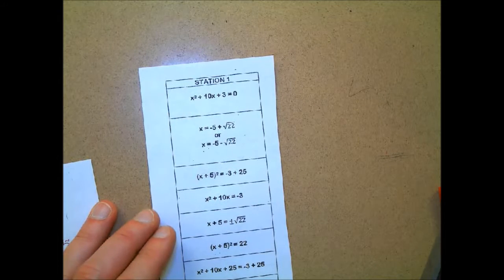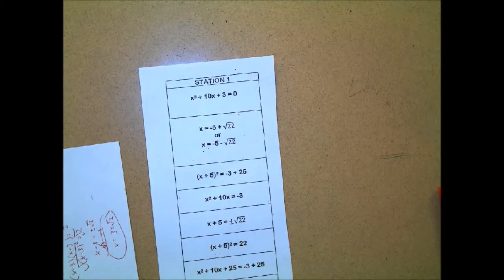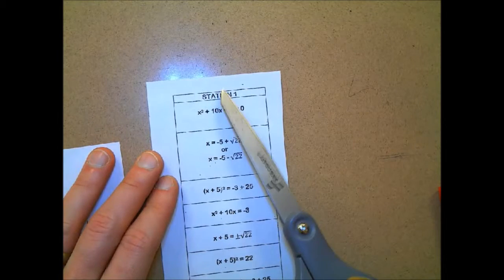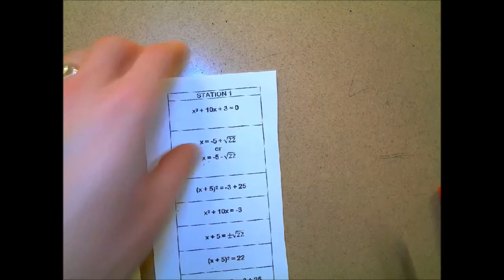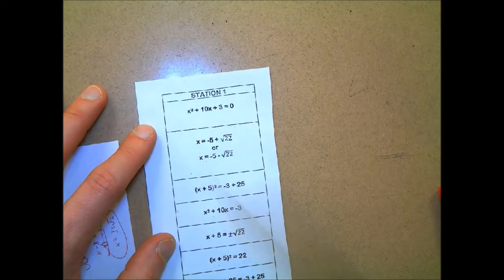I think that's what we're supposed to do. Actually, let me check to make sure. Yes, there was. Different people have different stations, but whatever station you have, please leave the station attached to the top box and then cut out all the other boxes individually, okay? And you can also cut around the outside, because I didn't do a super hot job.